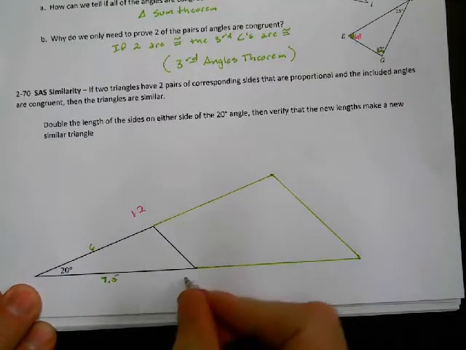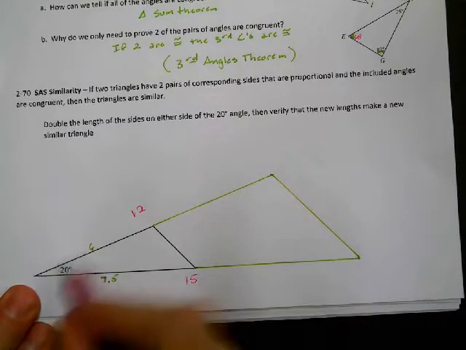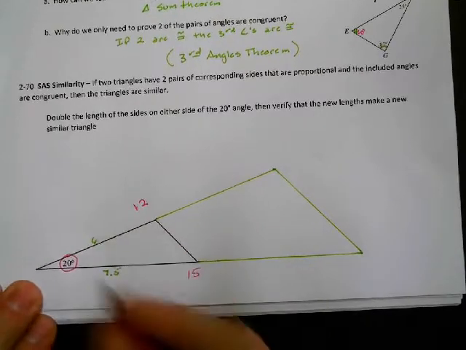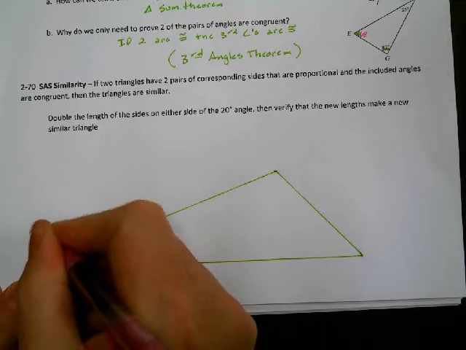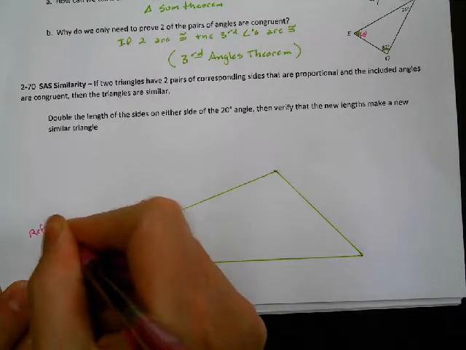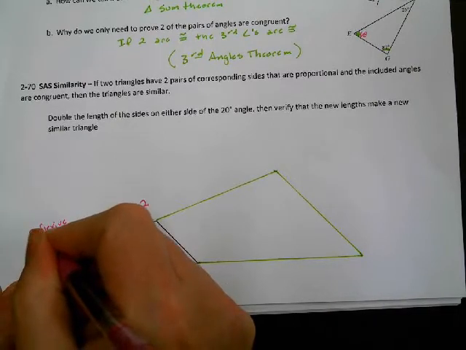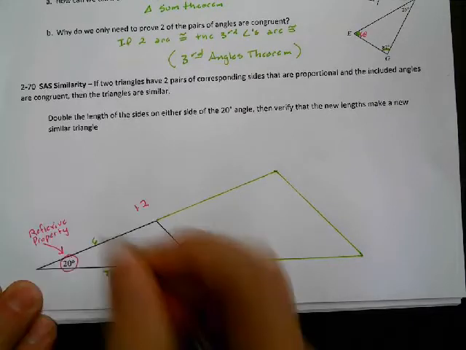All right, so you're looking at these two triangles. They have the same angle. This is the reflexive property. So the reflexive property doesn't only work with sides, it also works with angles. So if you've got a shared angle, it's just like the shared sides that we did with congruent triangles, they're still going to be congruent to each other.